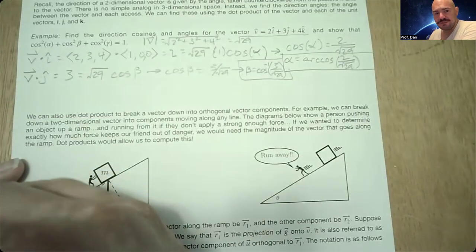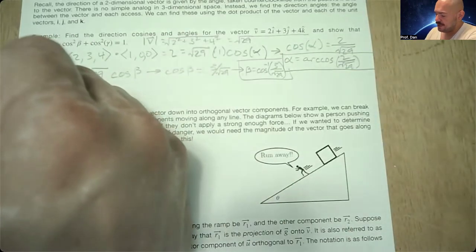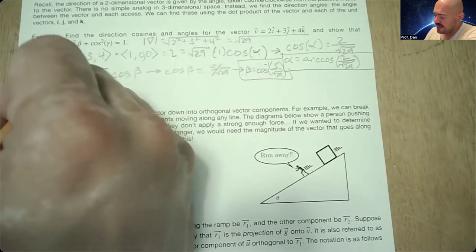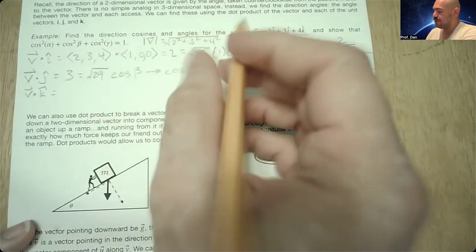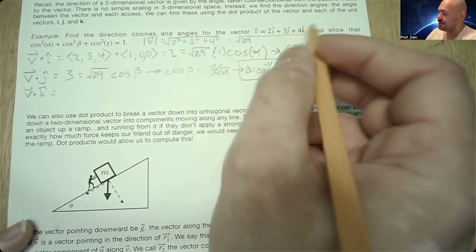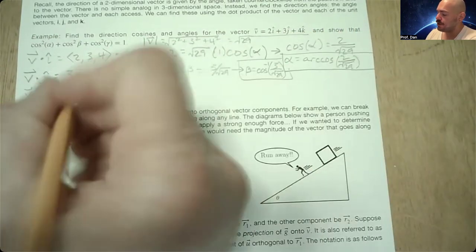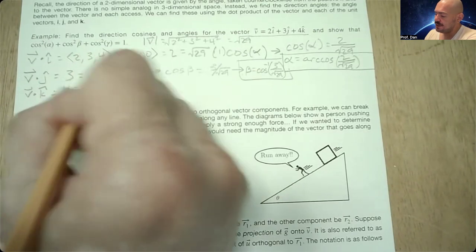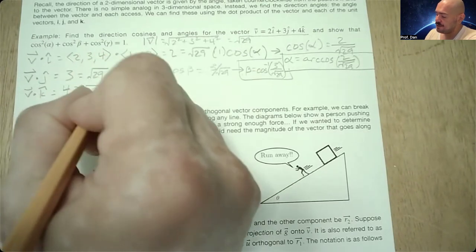And that's angle beta. Now for gamma, we're going to look at v dot k. We know that's going to result in the z component of the vector, 4, and we're going to end up getting a very similar equation.